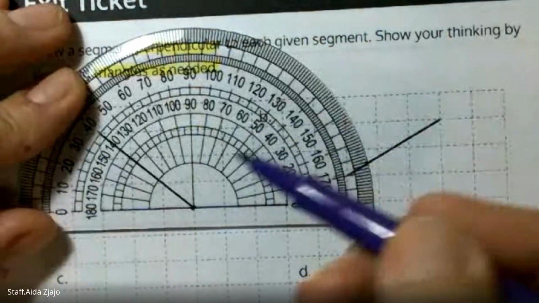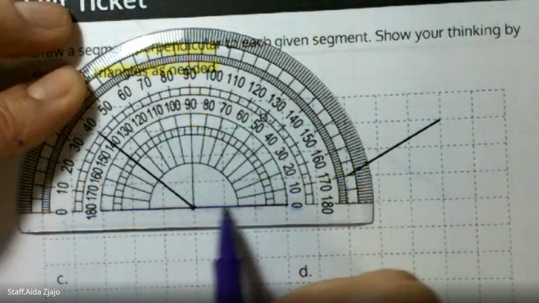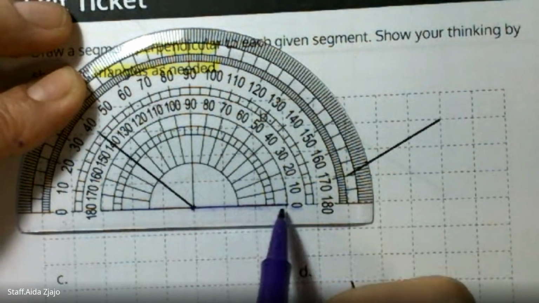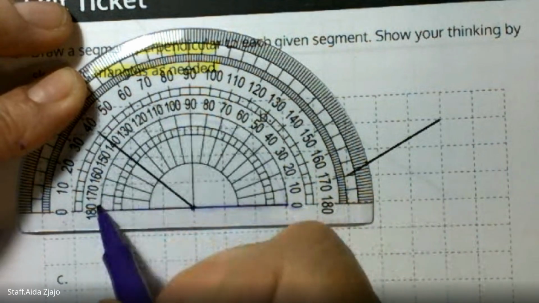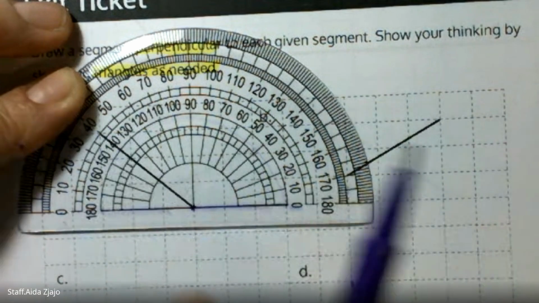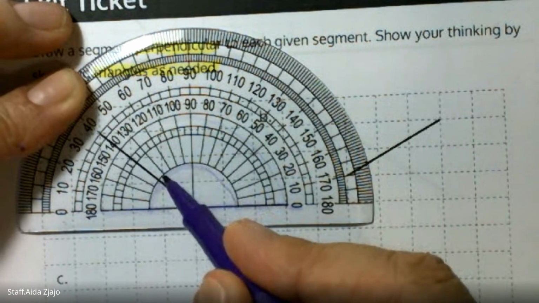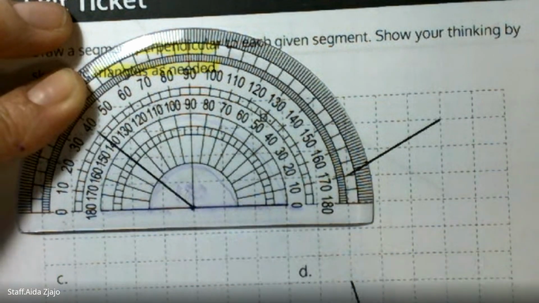So you can see right here from this point, it's a zero line, and then you can go all the way to the other side, and that is 180 degrees.